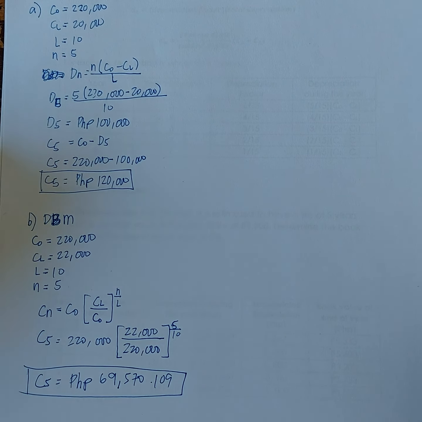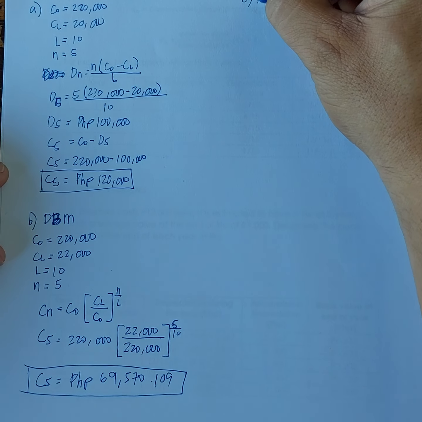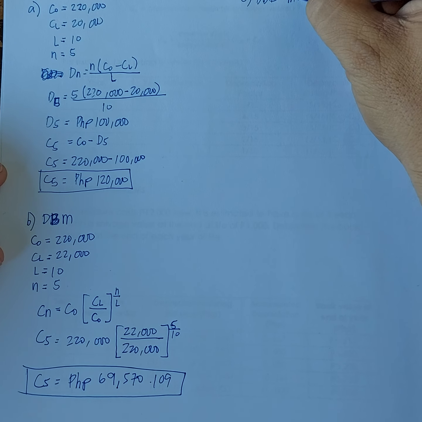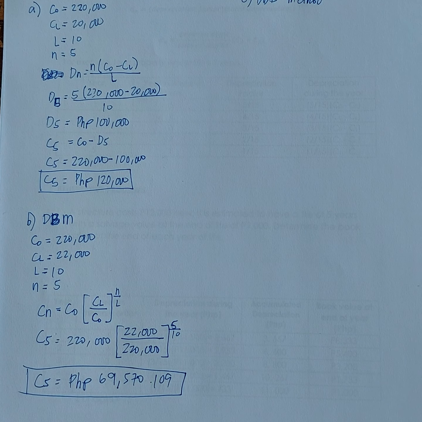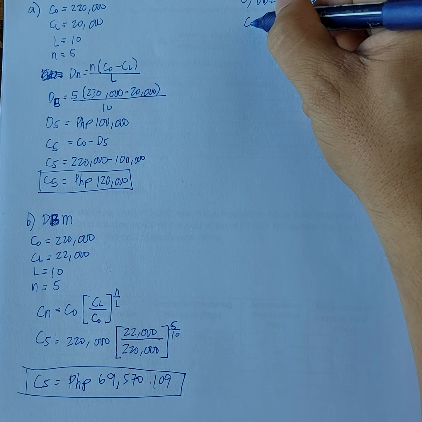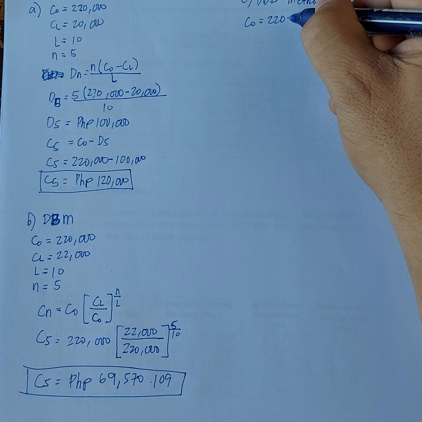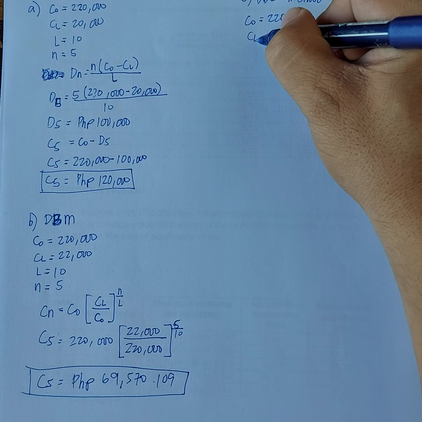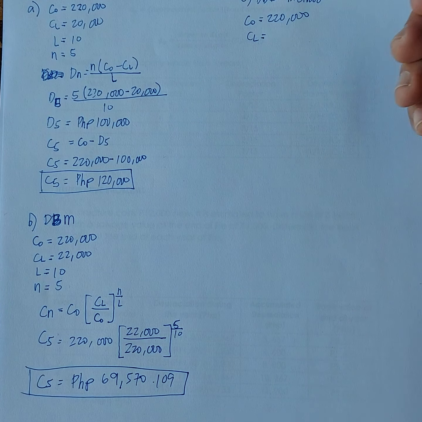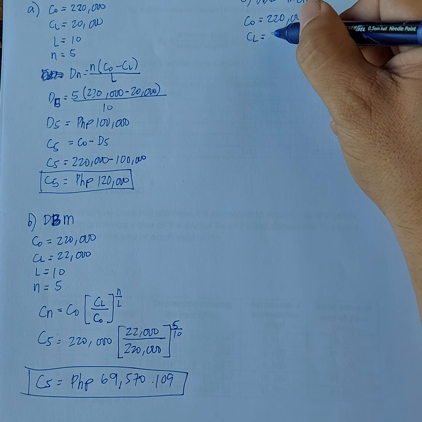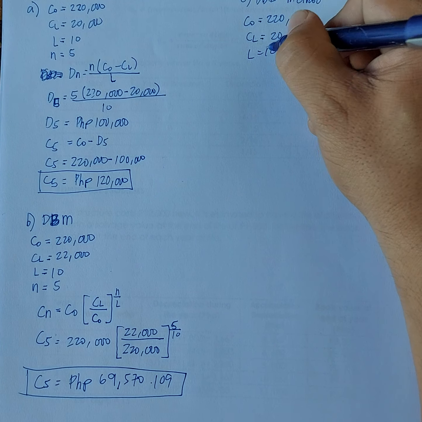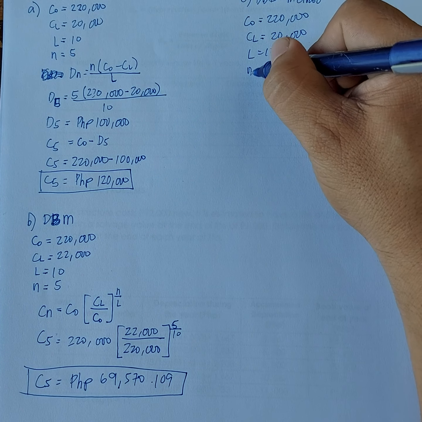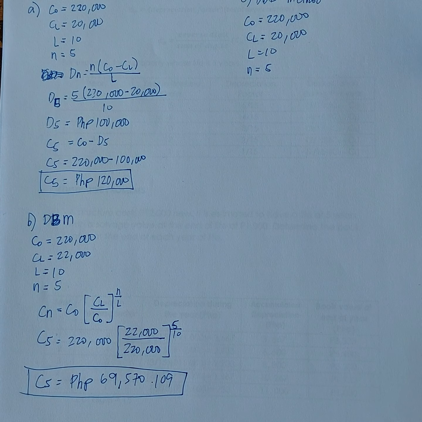Okay, next, double declining balance method, DDB method. Letter C. So using the double declining balance method, the original cost would still be the same. This time we have a salvage value equivalent to 20,000, and then the length is 10 years and N is 5 years.